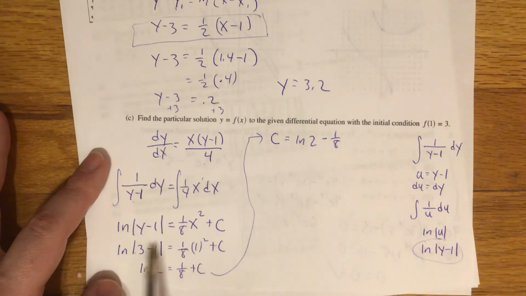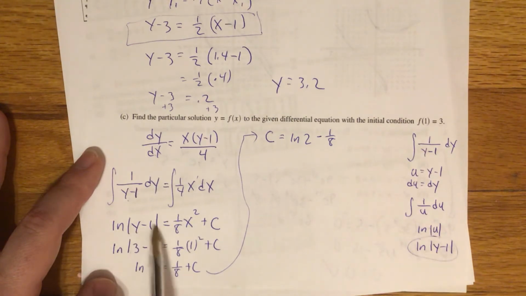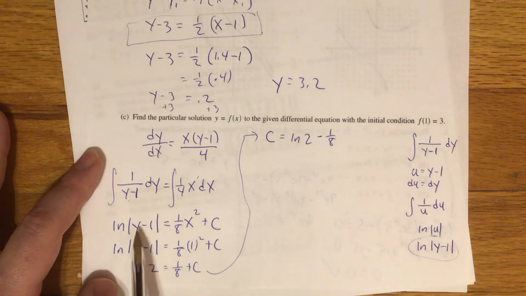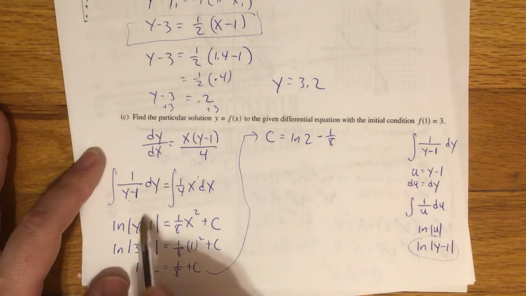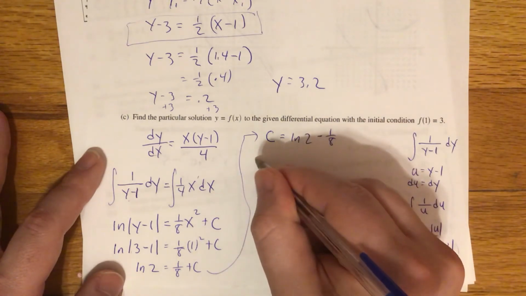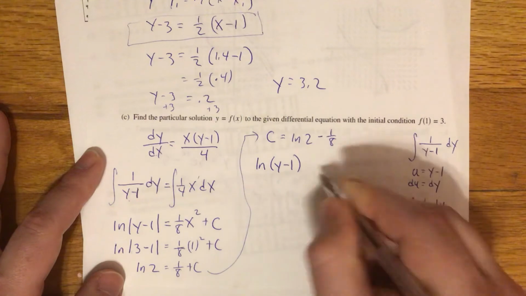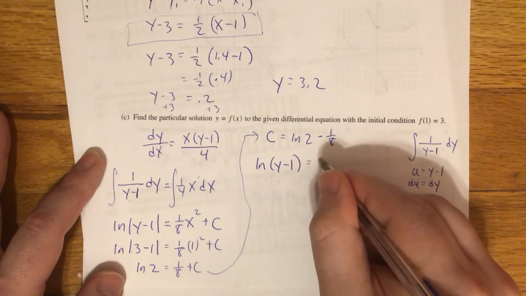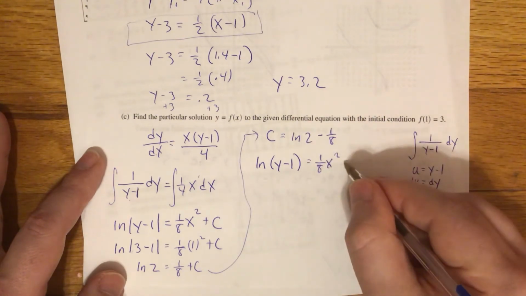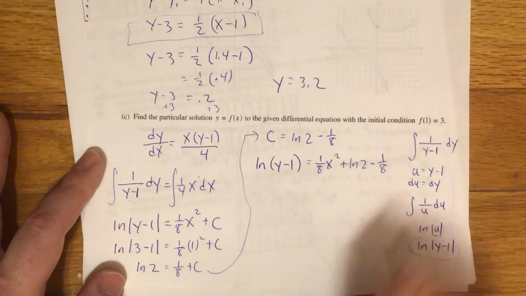Because this y is positive, I'm working with the positive version, so there's no need for the absolute value bars. So I'm just going to ditch them, which is legal because of what I just said. So I have natural log of y minus 1 is equal to 1/8 x squared plus this weird thing: plus ln 2 minus 1/8.